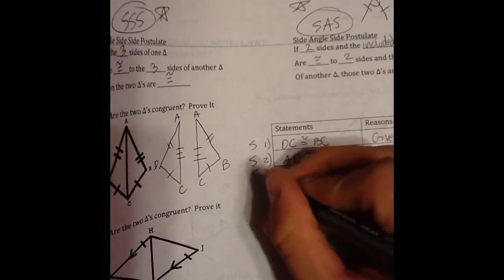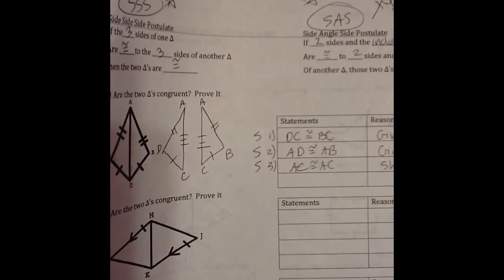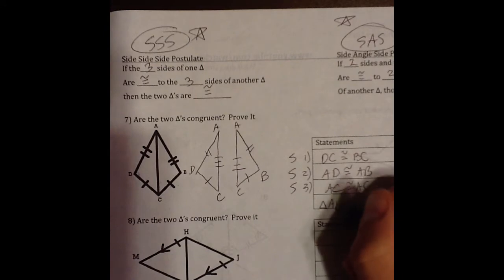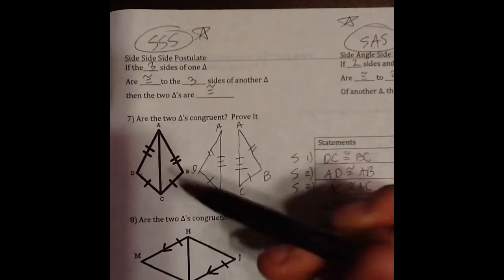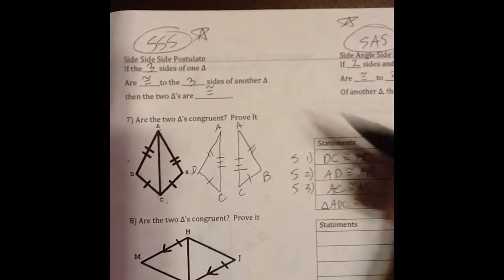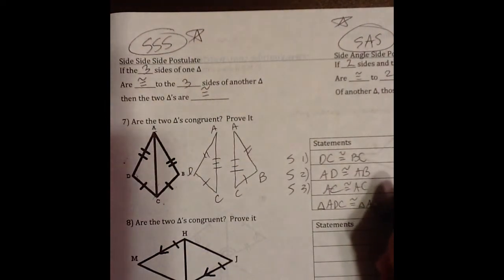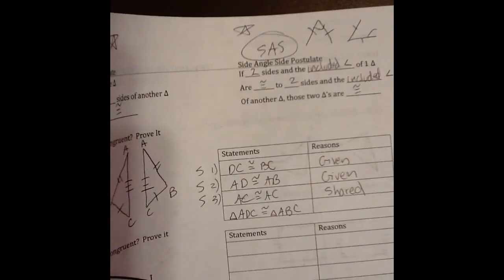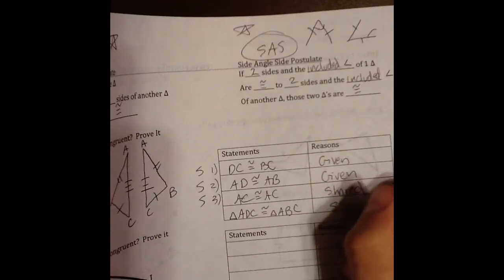We have a side, a side, and a side. And so we have enough to now say that triangle ADC is congruent to, and I want to go in the same order, if I went ADC, I'm going to go ABC. And how do we know they're congruent? We know they're congruent because of side-side-side. Pretty straightforward.